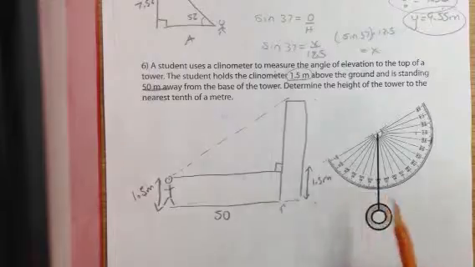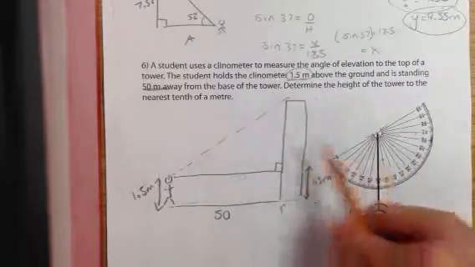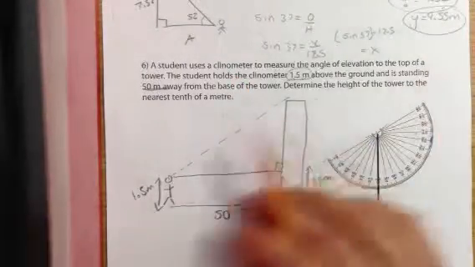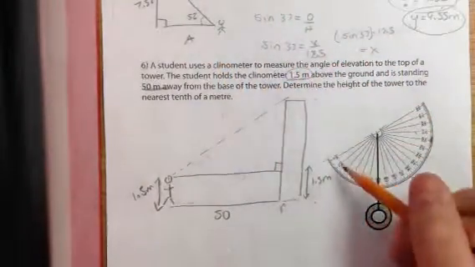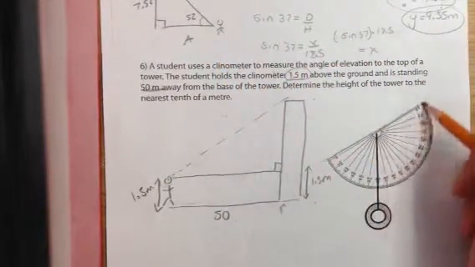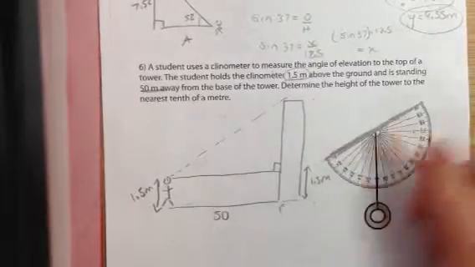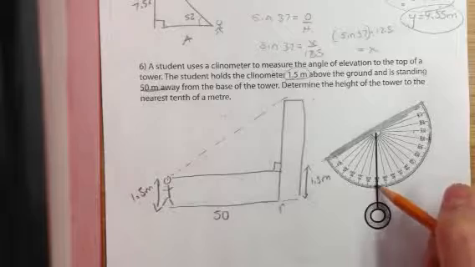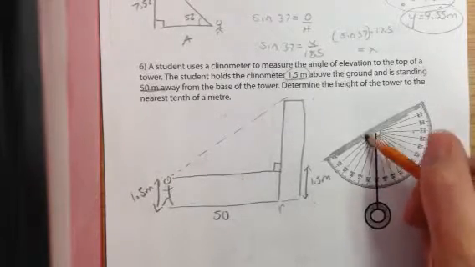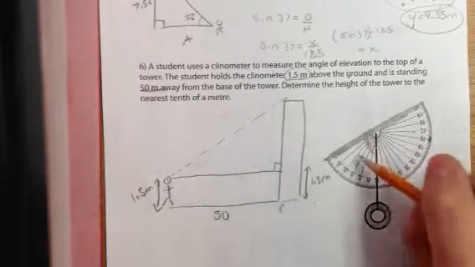Now, the only tricky thing is using this clinometer. When you angle up and you look up to the top of the item, remember the line of view is this way. And I'm just going to draw this with a big, thick line. The angle you're measuring is 60 degrees.